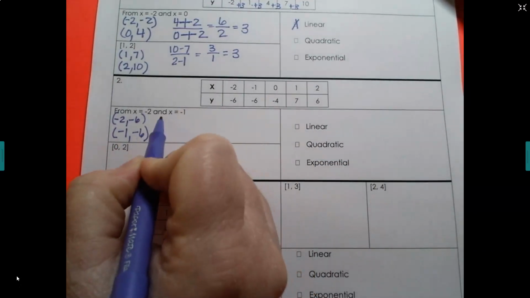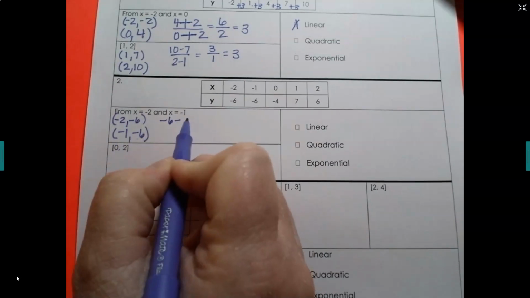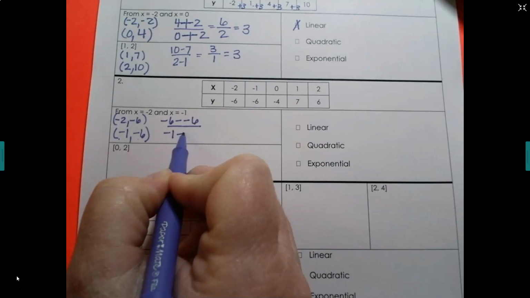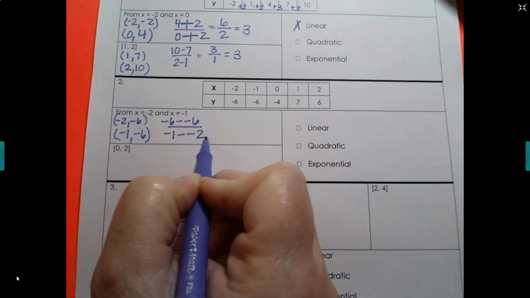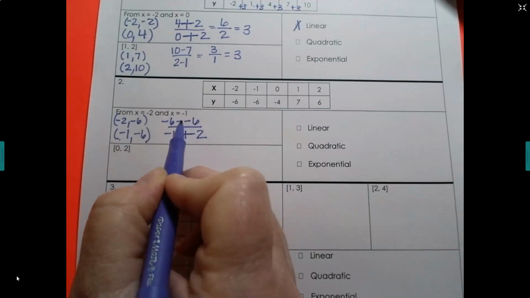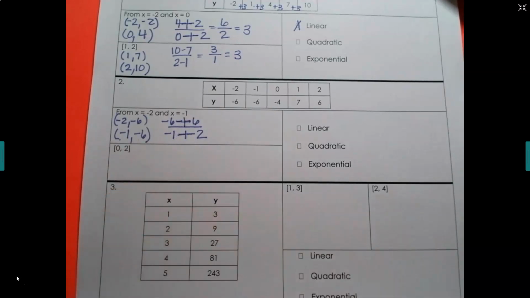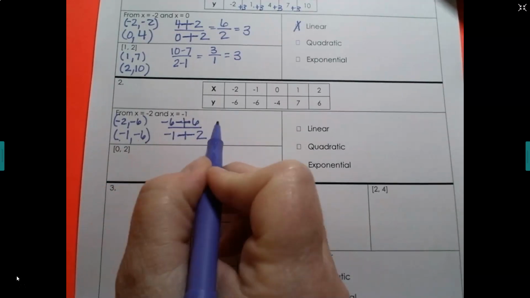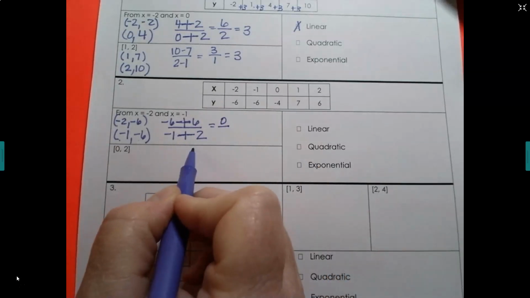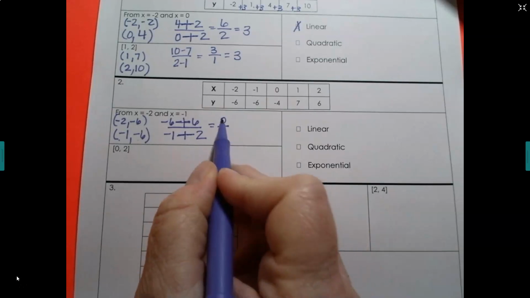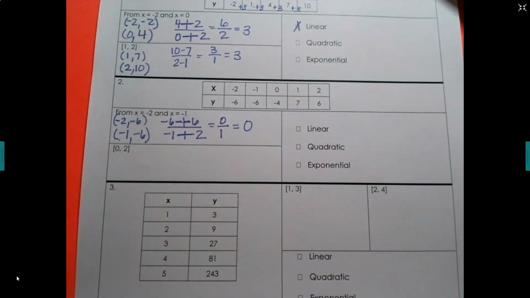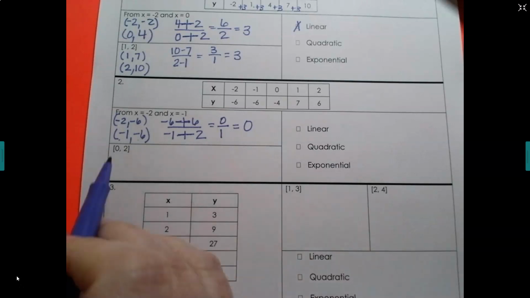Put them in the formula. I got -6 minus -6 over -1 minus -2. Bunch of negatives in this one, but remember minus a negative turns those guys positive. So -6 plus 6, that equals 0. -1 plus 2 equals 1. 0 divided by 1 is 0. So it's a 0 slope there.